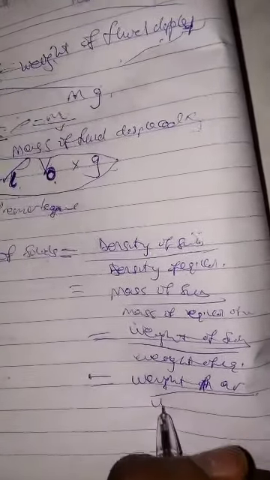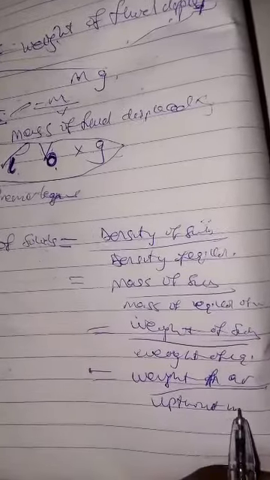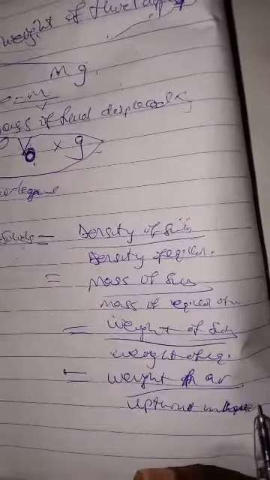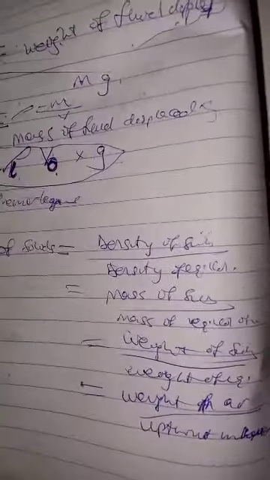It's also equal to what? Weight. Mass is like the weight. The only difference is the acceleration due to gravity. So the weight of the substance over the weight of an equal volume of water. Then it can also be equal to what? The weight of the substance in air over what? The upthrust in water. It's always against water. Now you can just cram it, but it's very easy to cram.